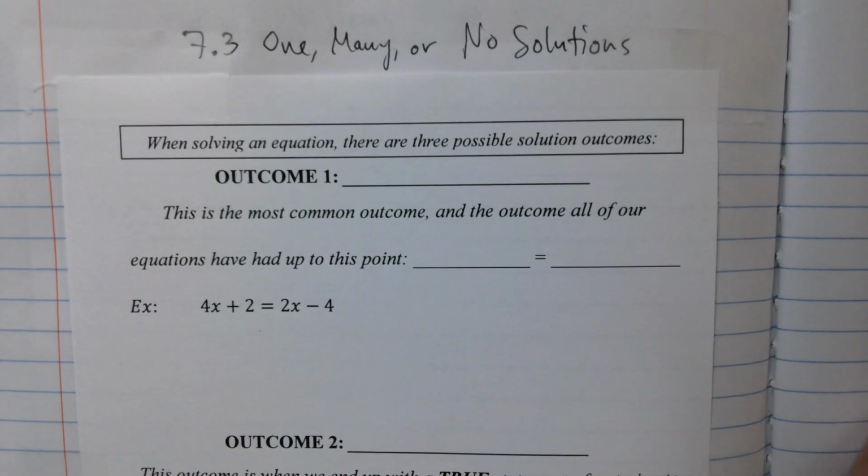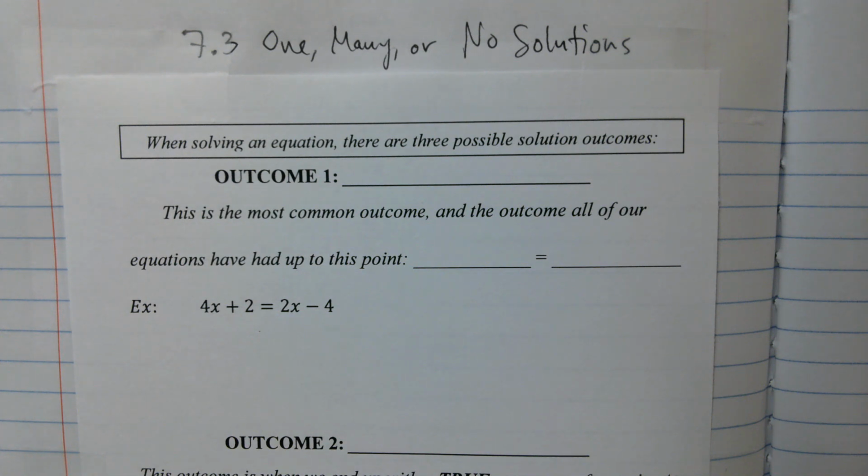Now, a solution, as we're used to seeing, is like x equals 3 or x equals -4, right? These are solutions. They're numbers that when plugged into an equation produce a true statement. If I have x plus 2 equals 4, what's my value of x going to be for that equation? 2, right? If I plug in a 2, what do I get? Well, I get 4 equals 4. Is 4 equal to 4? Yeah, so that is true.